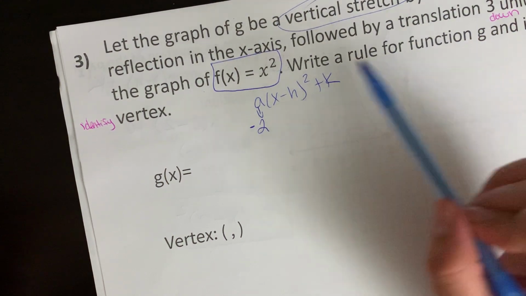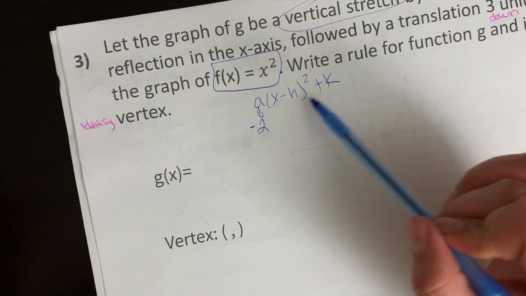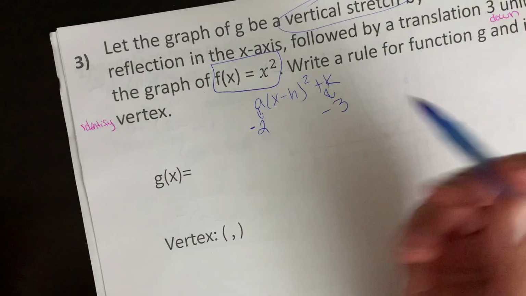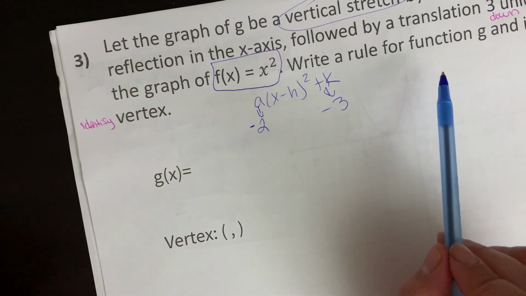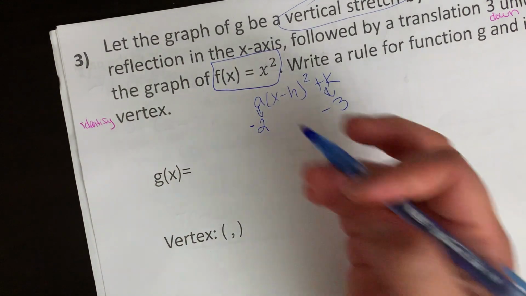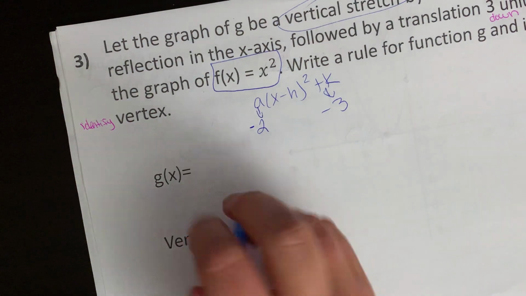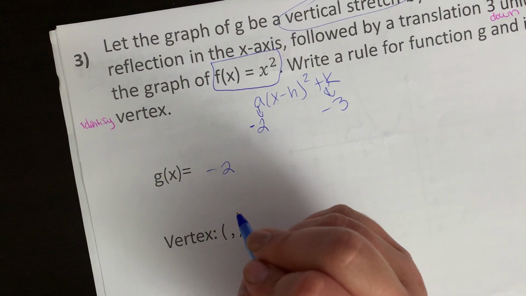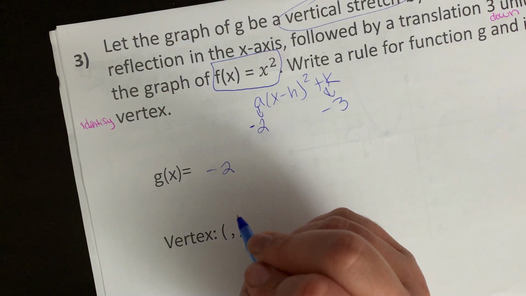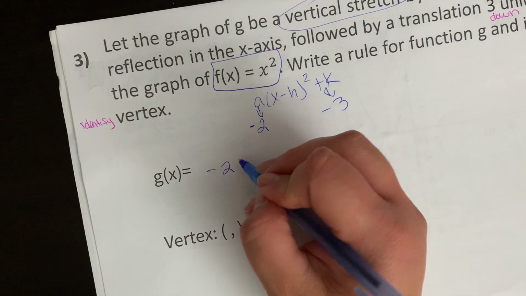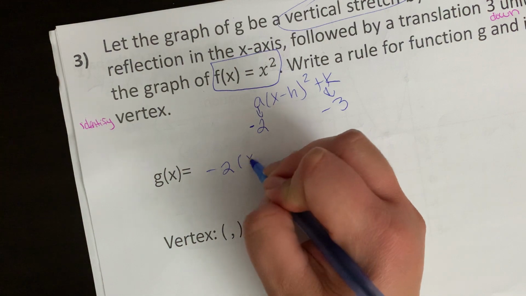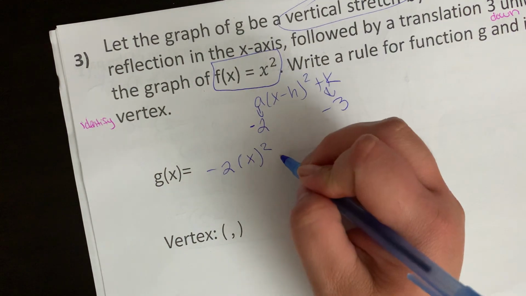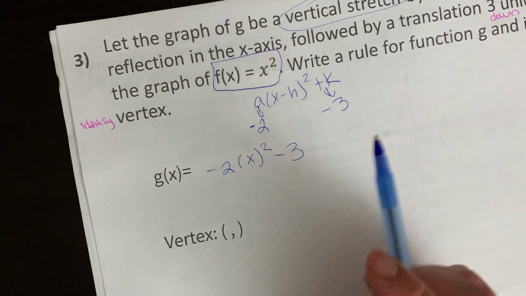So which one of these goes down? My h is left and right, my k. So this has to be a -3. And those are the only transformations it gives me. So my equation is g(x) = -2(x)² - 3.